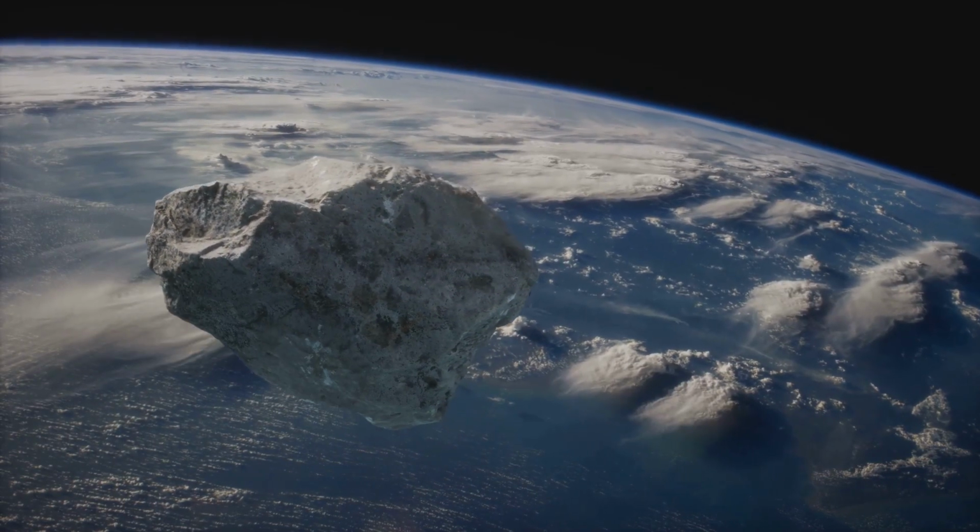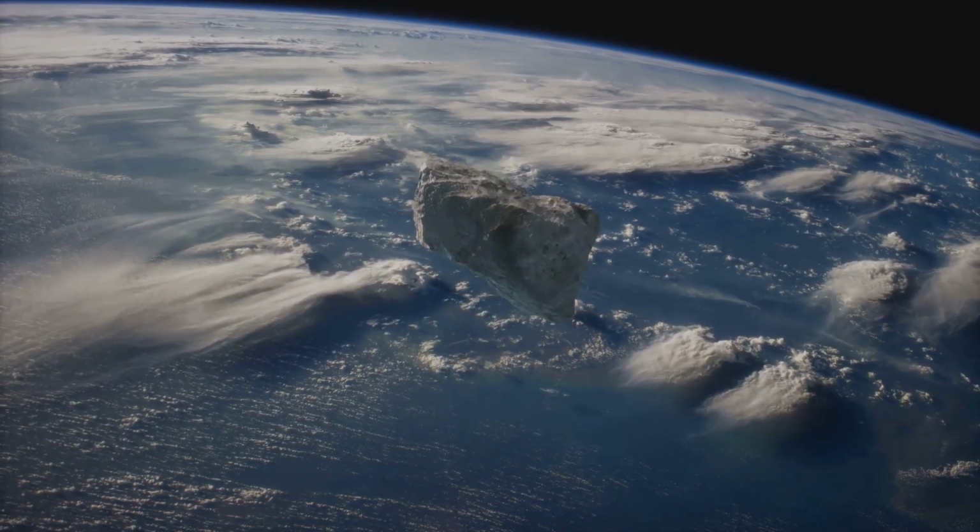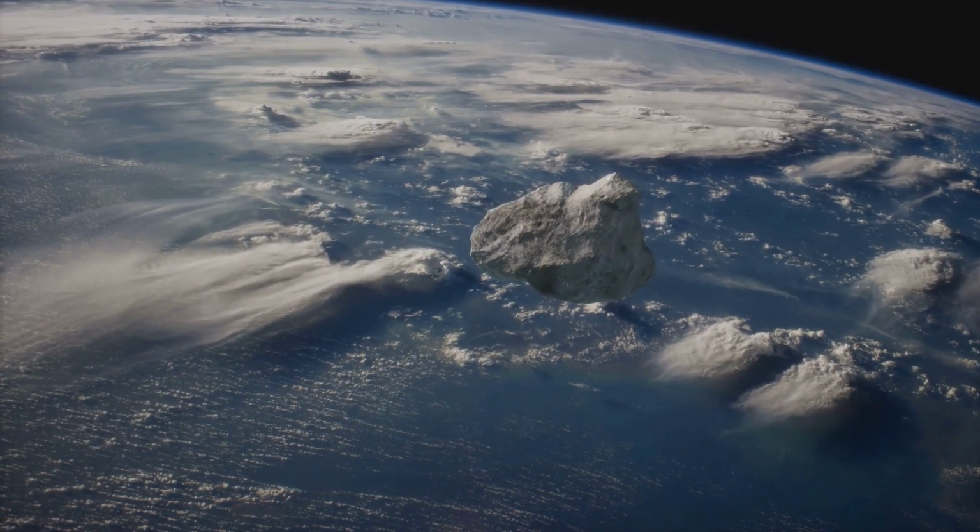The inner solar system experienced a period of intense bombardment known as the Late Heavy Bombardment. During this time, a large number of asteroids and comets from the outer solar system were flung inwards, colliding with the inner planets and their moons.